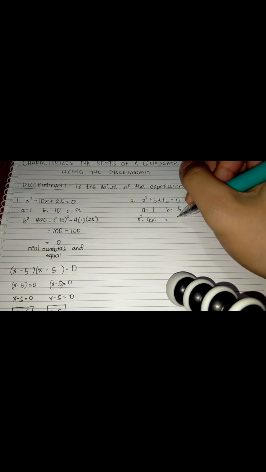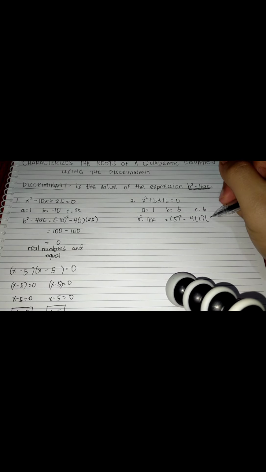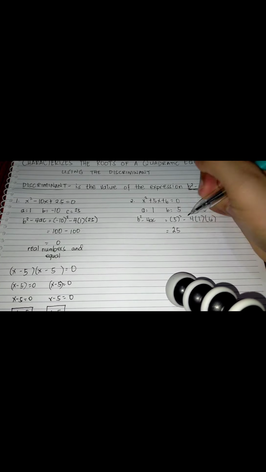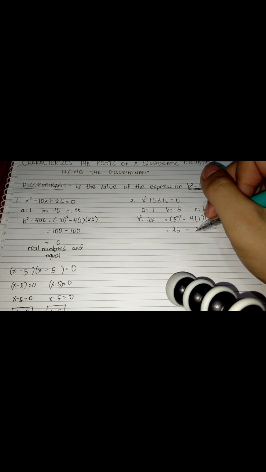So, that is equal to what? What is b squared? Ano ba yung value ng b natin? 5. So, this will be 5 squared minus 4 times, ano ang value ng A? 1. Ano ang value ng C? 6. Next. So, 5 squared will become 25. Minus 4 times 1 is 4 times 6, 24. Okay? So, this will become 25 minus 24 is 1.